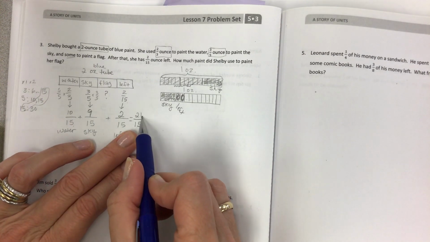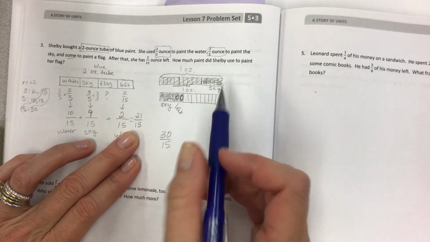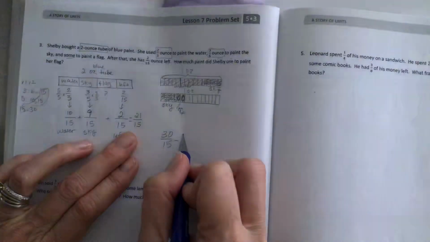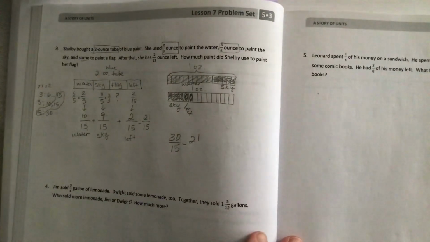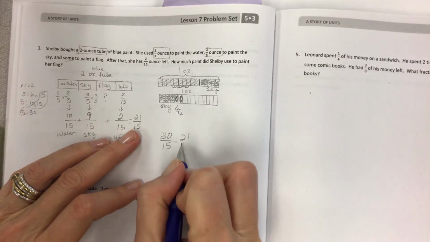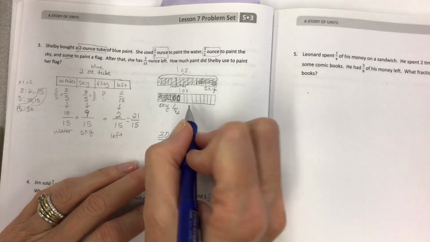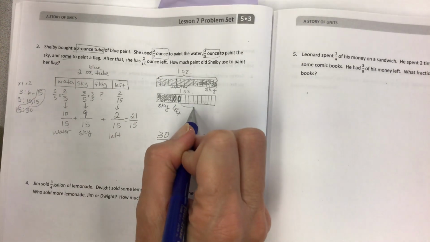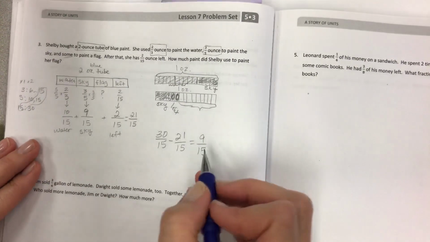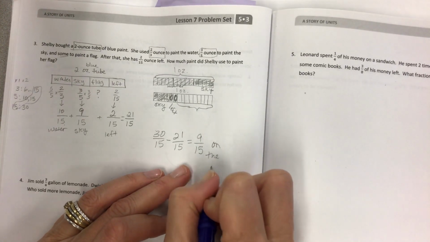So if I have used 21 and I had 30/15 to begin with, because that's all of the 15ths, 15/15 here and 15/15 here to make 30/15, you can see that if you subtract that, you'll mathematically get what's left, and 9/15 is left, or you can count. And when I say left, I don't mean this part left, but I mean what's left over in your tape diagram. Okay, and that's what's left on the flag.